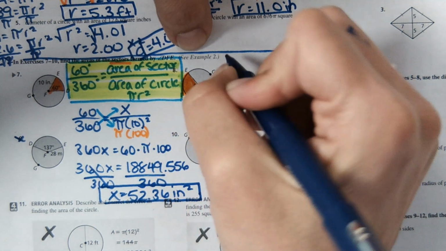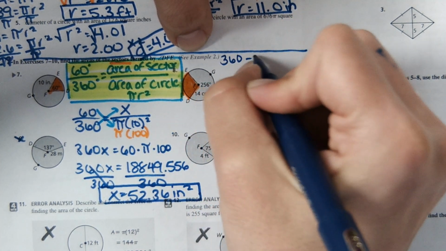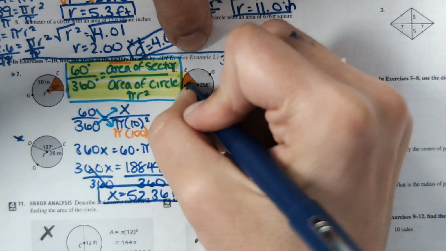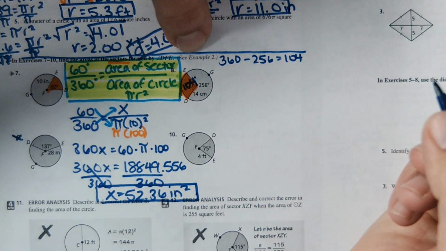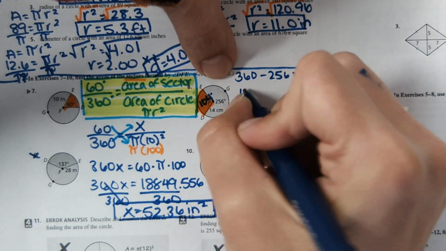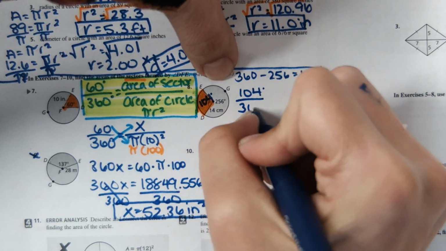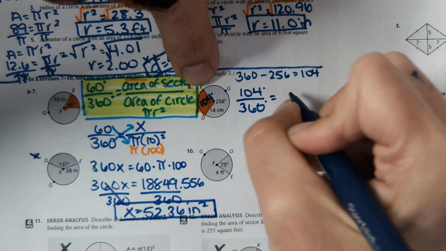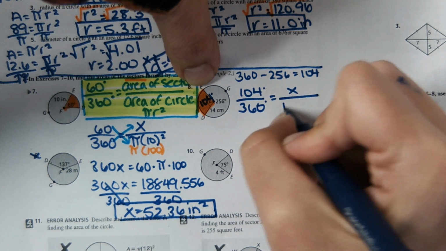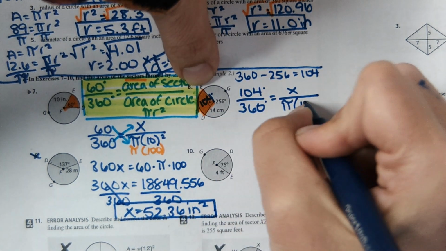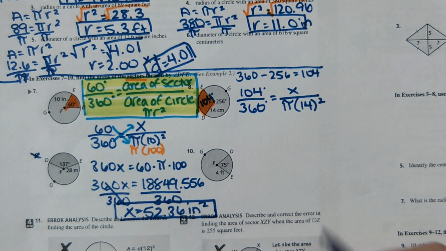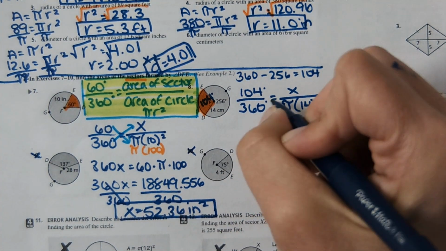All the degrees of a circle will be 360. So we can just subtract the 256 to get this part, and that would be 104. So this part of the sector is 104 degrees. And then we can set up the proportion. So 104 degrees over 360, part over whole, equals the area of the sector, which is what we're trying to solve for, over the area of the circle, which is pi r squared. So pi, the radius is 14 squared. And again, we're not doing number 10, so you can use this space.